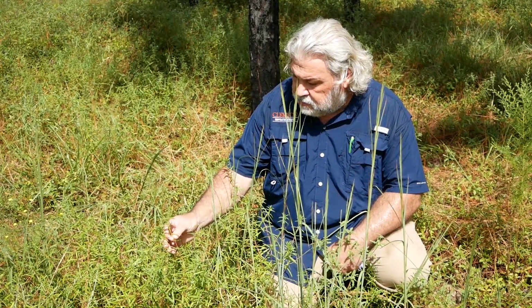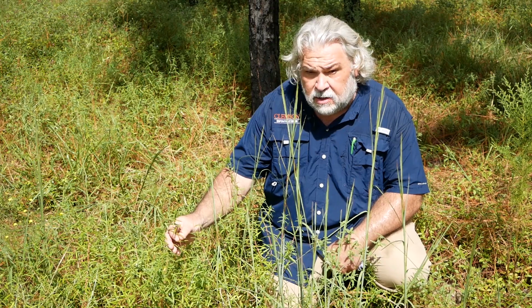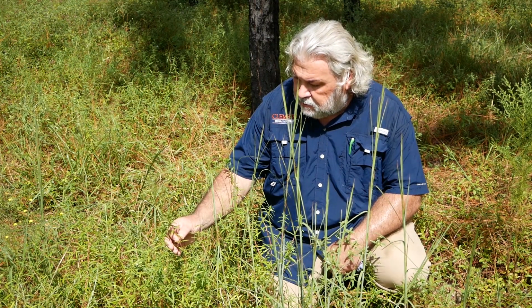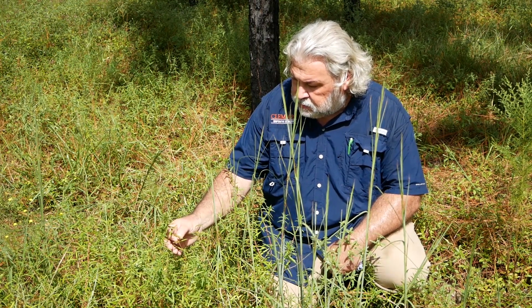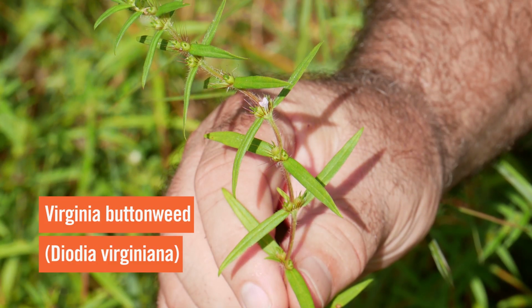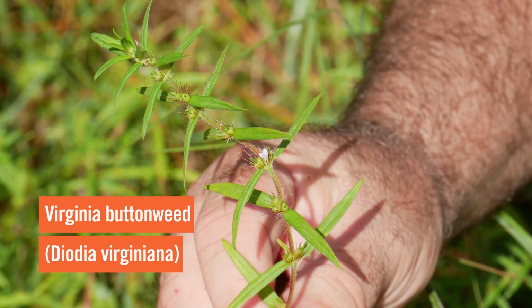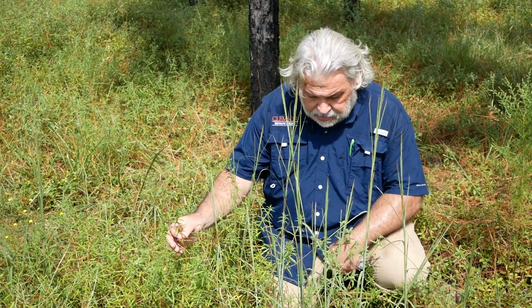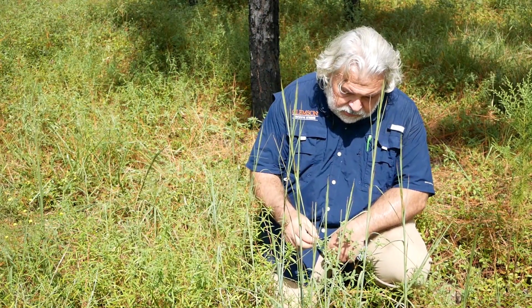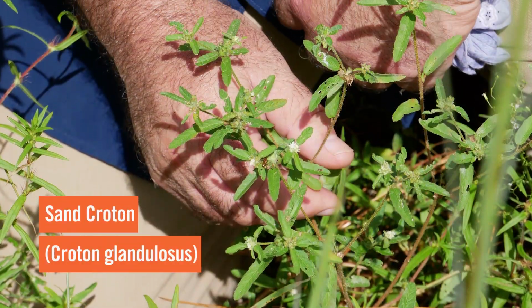One of the volunteer species in here too is a pretty common plant on the landscape in the southeast, and that's Diodia, also called Virginia buttonweed. It produces a seed that is preferred by quail. They will eat a lot of this plant. And another plant that also produces seed that's used by quail is croton, which we see right here.